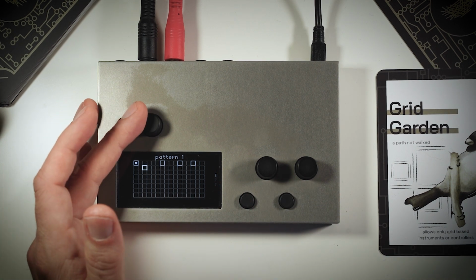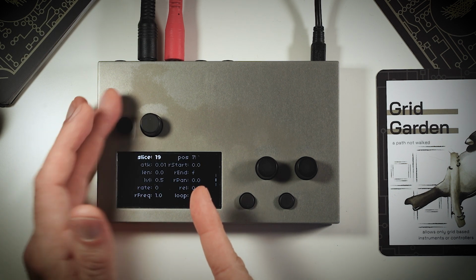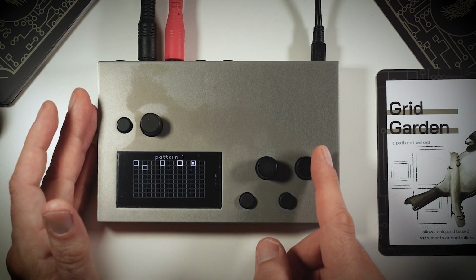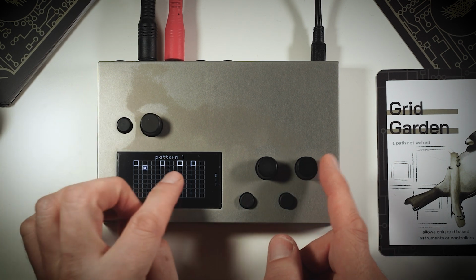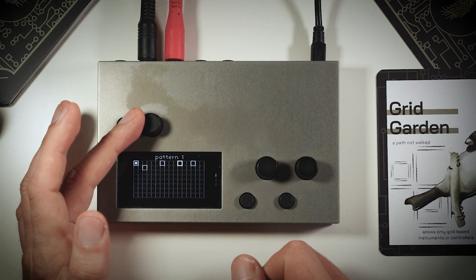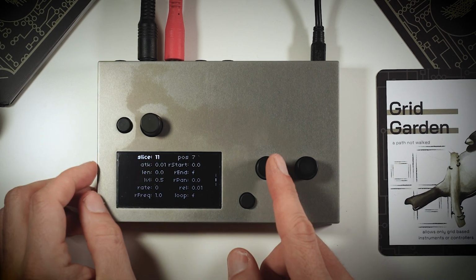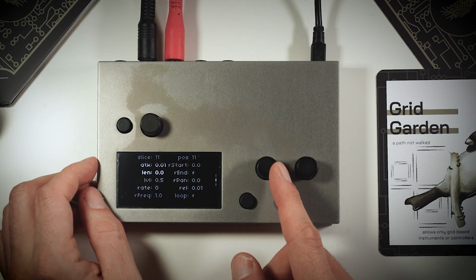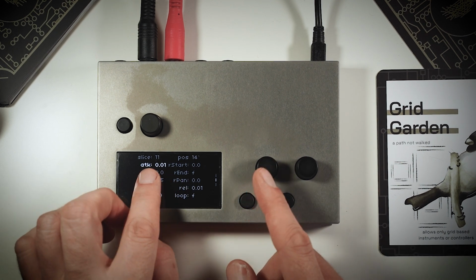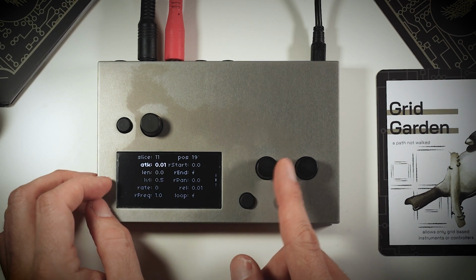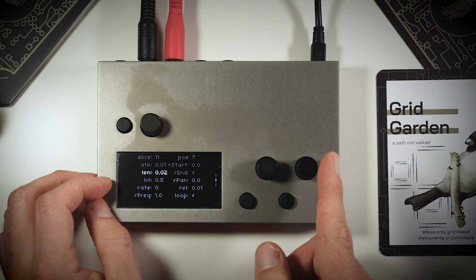Now, moving to screen number 2, we can choose a slice here. So let's say, for example, I'm going to choose this one right over here. And moving to number 2, this is slice 11, I can change different parameters here. So let's say the attack and the release, or I can change the length.